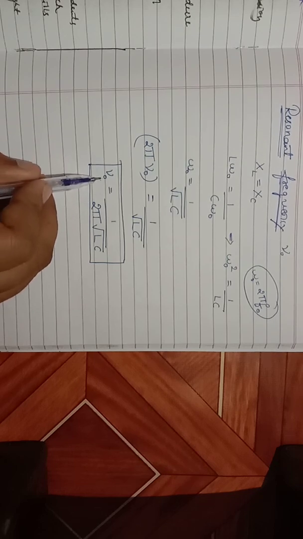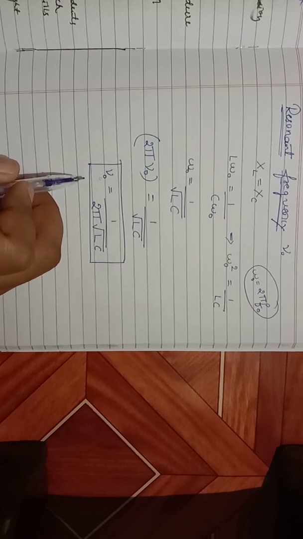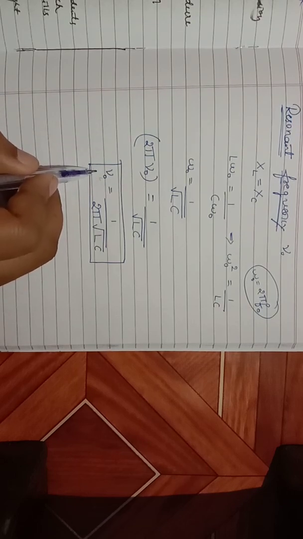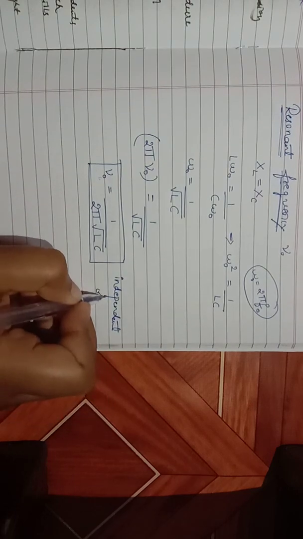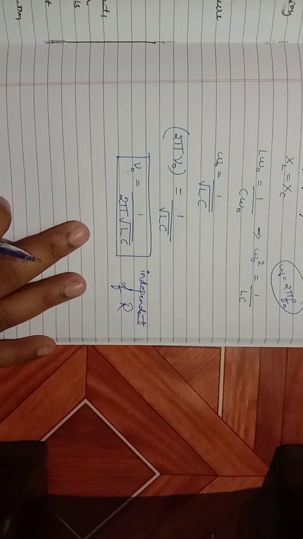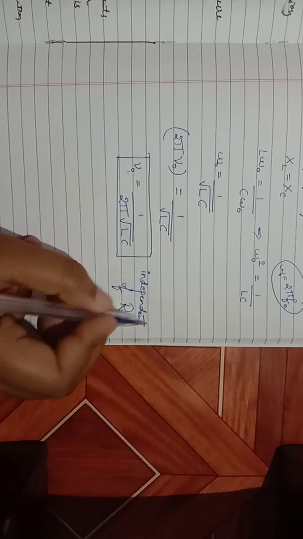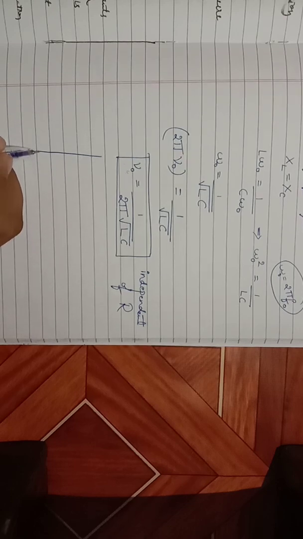So this is the expression for resonant frequency: the frequency at which current in the series LCR circuit becomes maximum, for XL equal to XC. Understood? And this resonant frequency is independent of R. It is independent of the resistance of the circuit; it will not depend on the resistance. I will explain this statement by using a graphical representation.